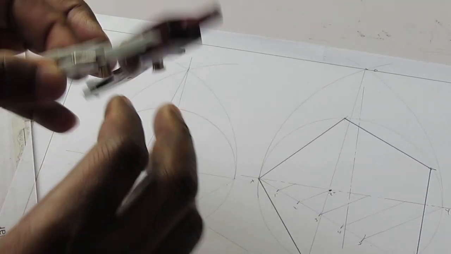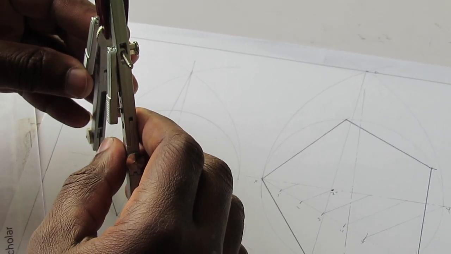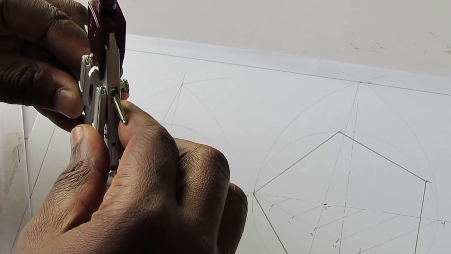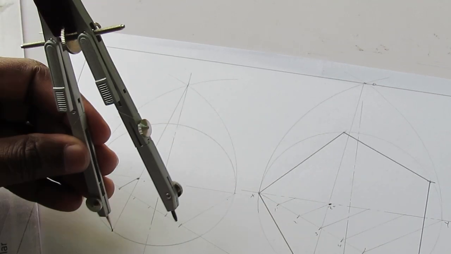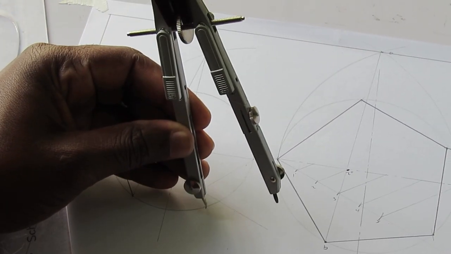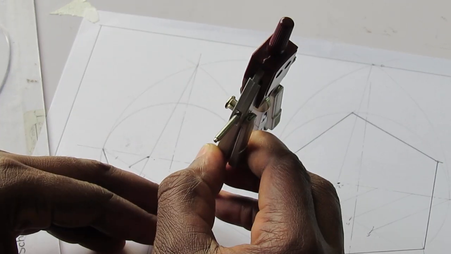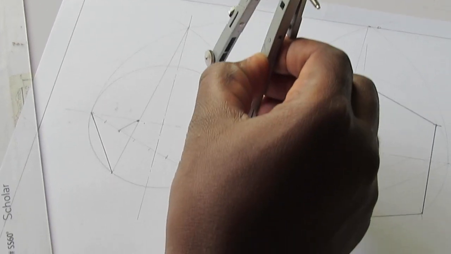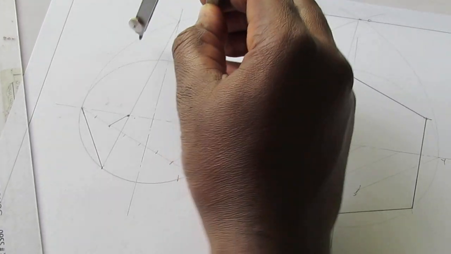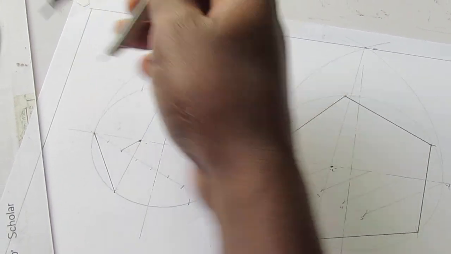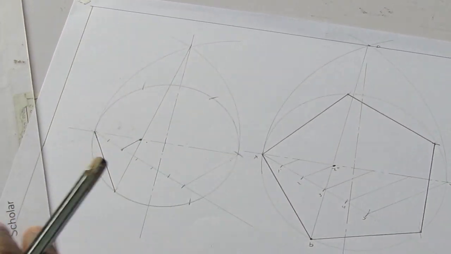So we measure the distance of this line that we've drawn because we already have one side. So we take that measurement like that and now mark it on this circle. Good. That is it. That is it. And lastly, it comes to this point here.